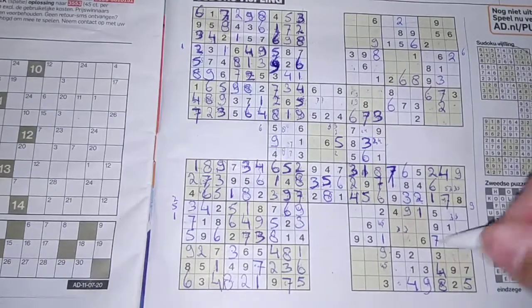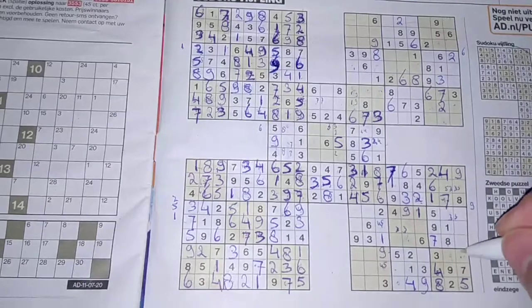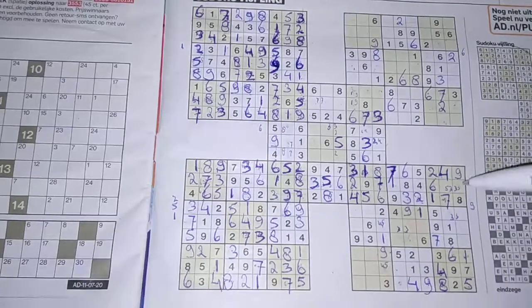2 numbers left in this big square for the number 6 and 1. We have a 1 there, so no 1 there. 1 should be here, and the 6 goes there.